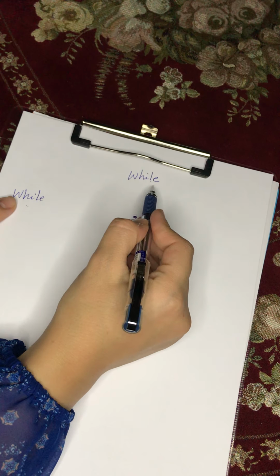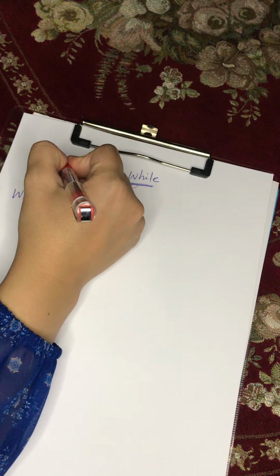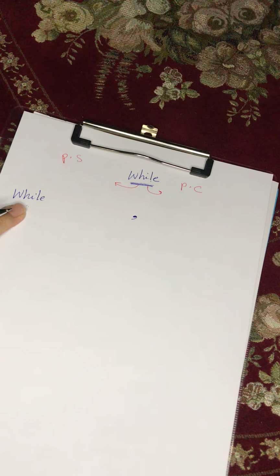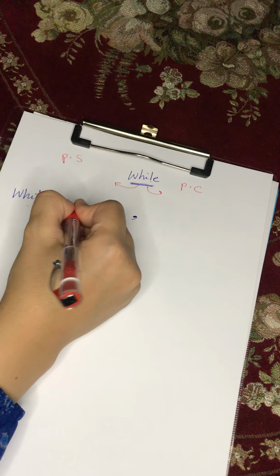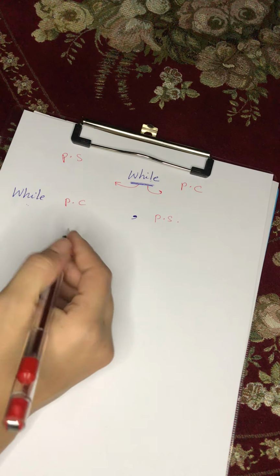If it comes in the middle, there is no need for a comma. While has to be preceded by past simple and followed by past continuous. Also the same is here. While has to be followed by past continuous, and here we will have past simple. Okay, I'm gonna give you two sentences and you have to join them using while. Let's see.